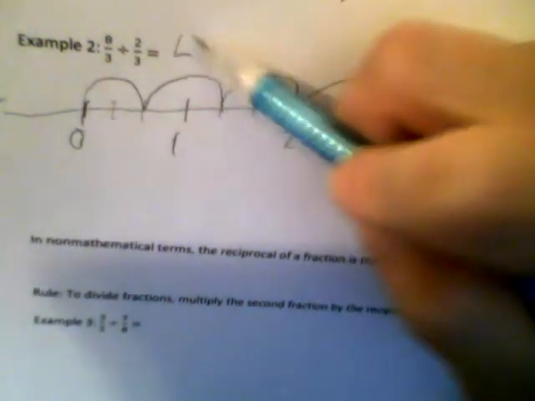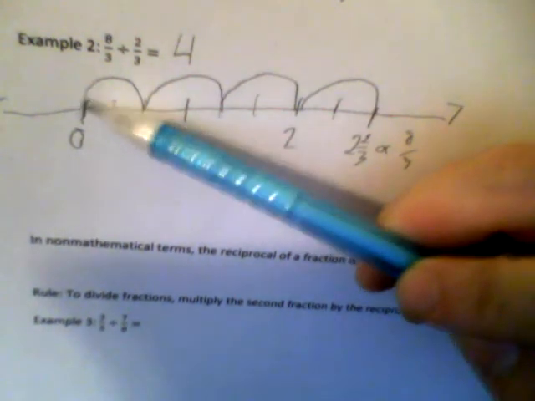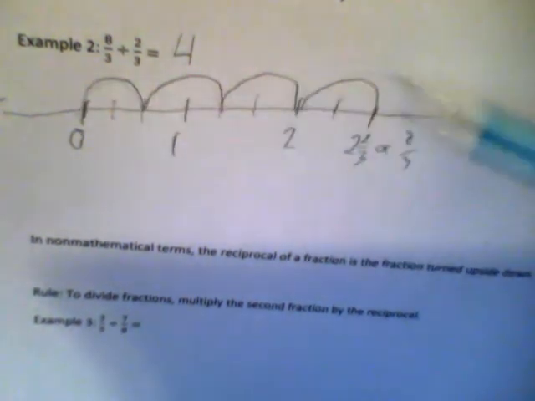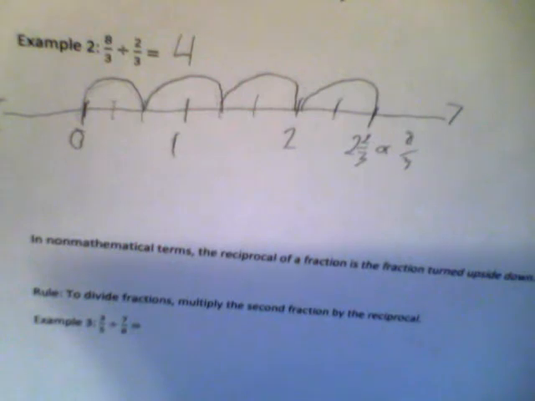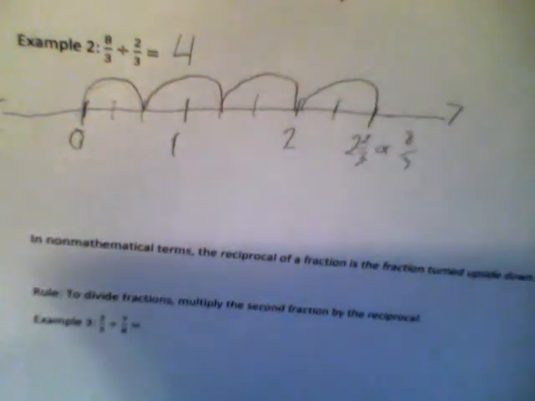So 8/3 divided by 2/3 is equal to 4. So if you look, it takes me 1, 2, 3, 4 jumps to get to 8/3. In other words, 2/3 goes into 8/3 4 times. Now, luckily, there is a rule that you can use for division. You actually don't have to do this jumping thing every time you do a division problem.